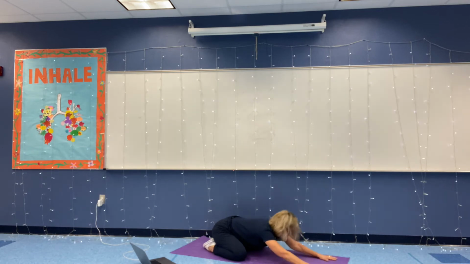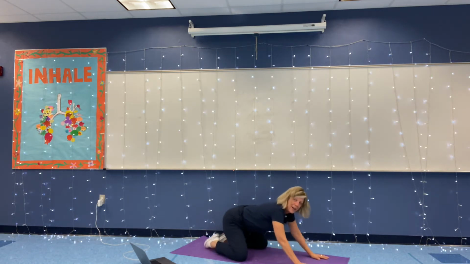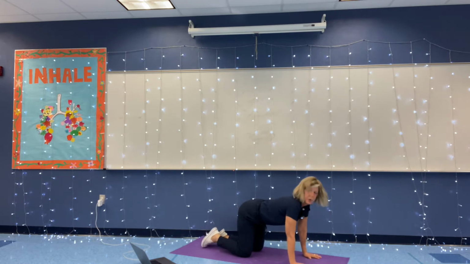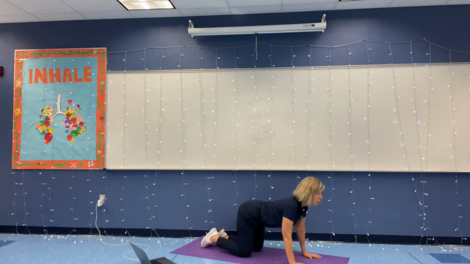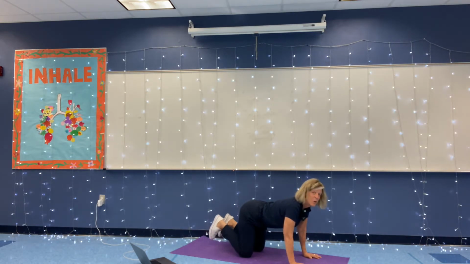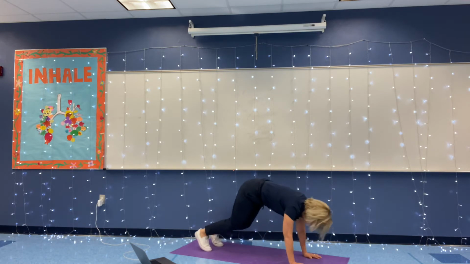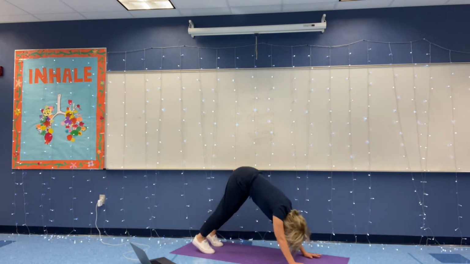And then slowly bring yourself back up to what we call cow pose. Your knees are under your hips, your hands are under your shoulders, and now cow pose, drop your belly and look straight up. Okay, and then roll your toes under for downward facing dog. And just lift your hips up, downward facing dog, or upside down V.